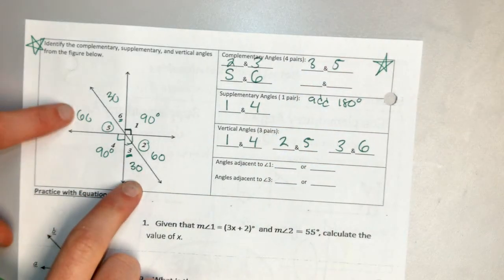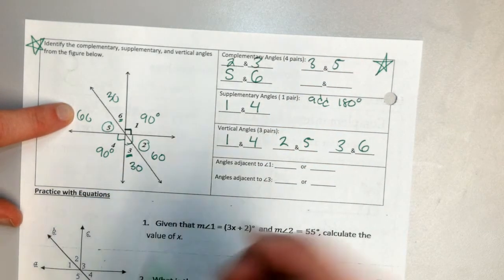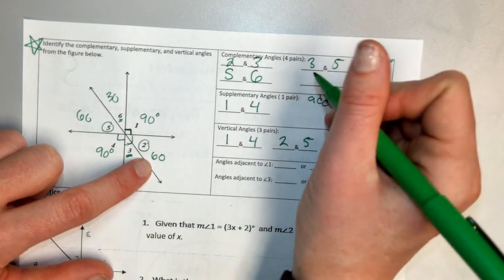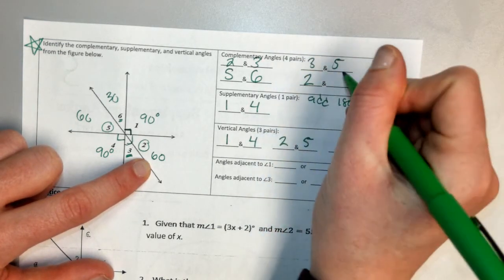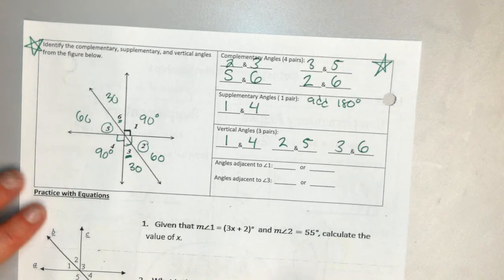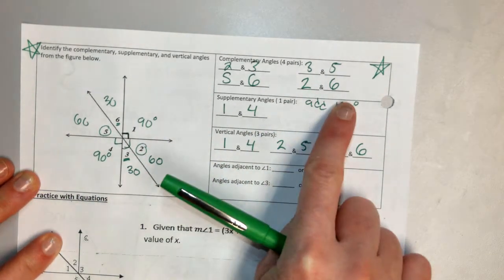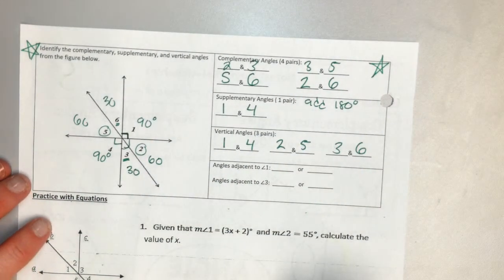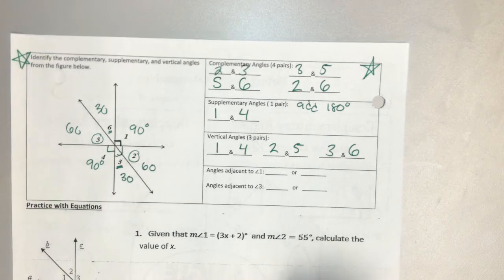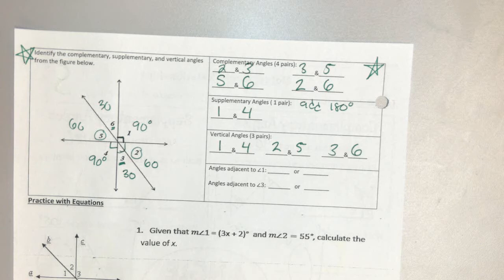So this 30 will match with this 60. And what else is complementary to angle 2? 2 and 6. This is the one that people have the hardest time with, which is why I tried to do it last. But if you wrote down possible angle measurements, it might be better for you to visualize.